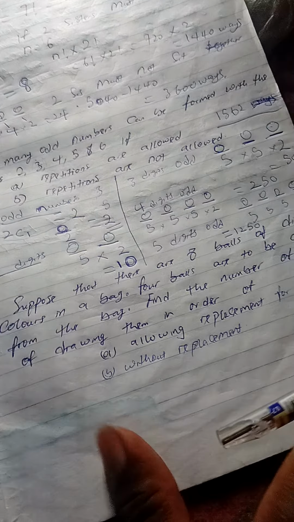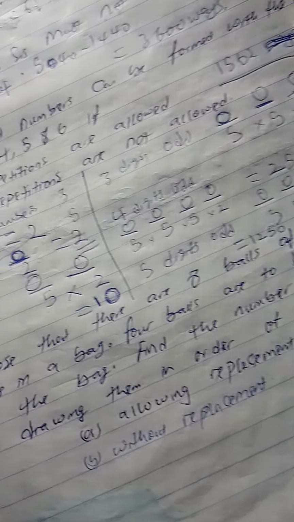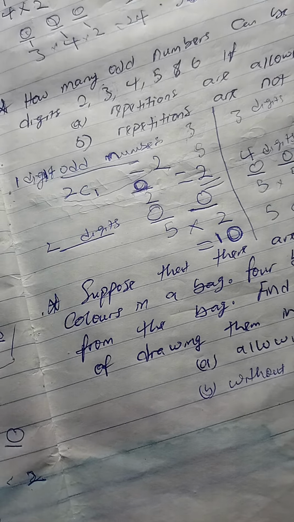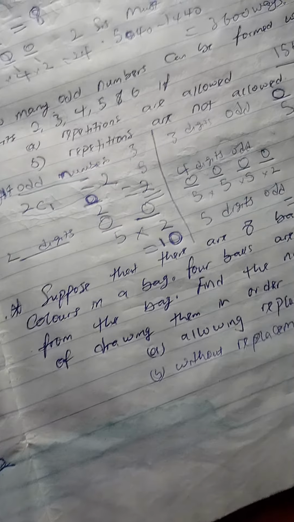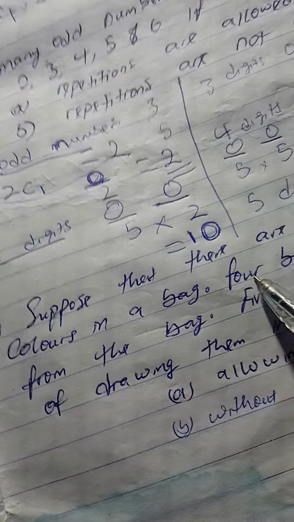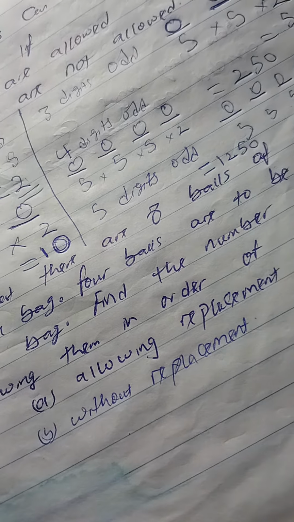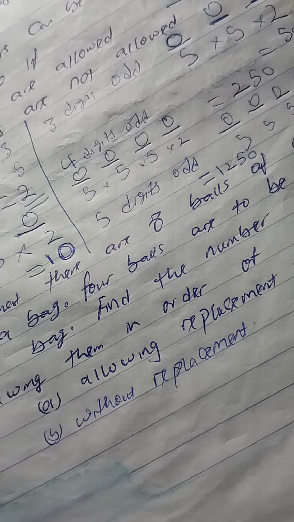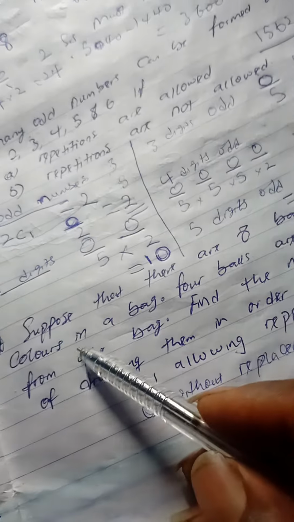What we have done before is still the same thing as this. They just change the structure. Suppose that there are 8 balls of different color. They are telling you that you have 8 distinct balls, and you want to pick 4 from them. It's just like saying how many 4-digit numbers can you form from 8 different digits? So how many 4 balls can you draw from 8 balls of different color?